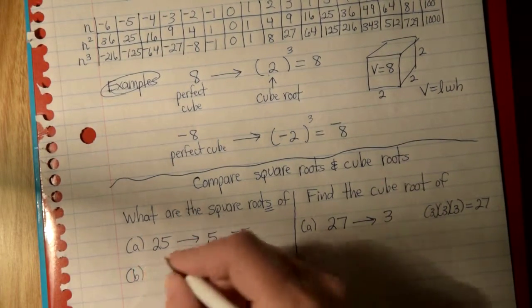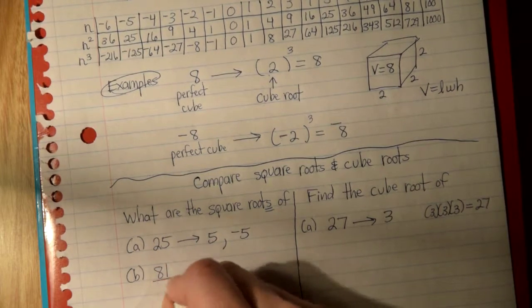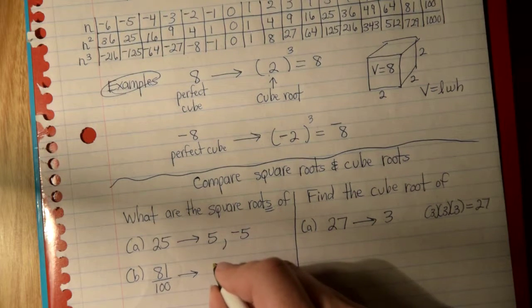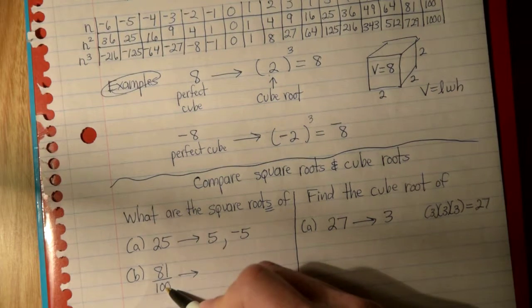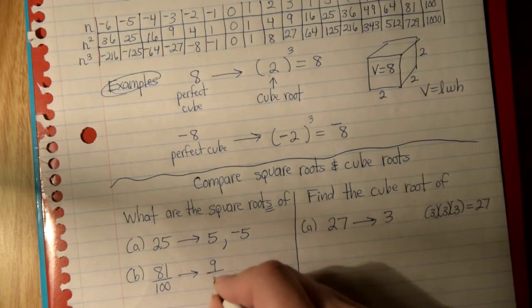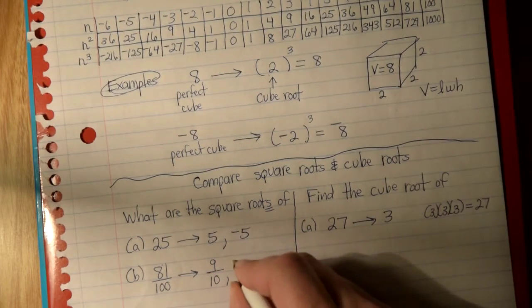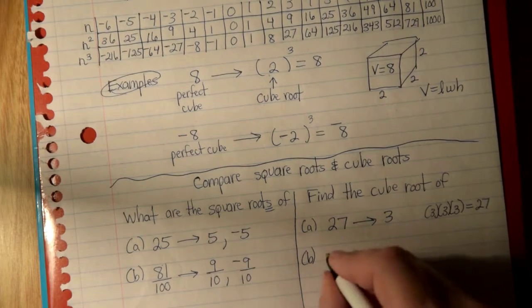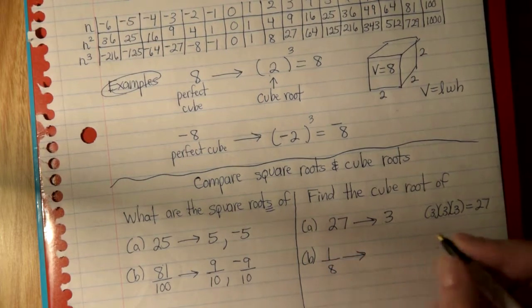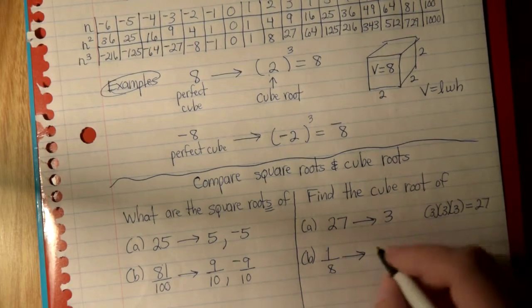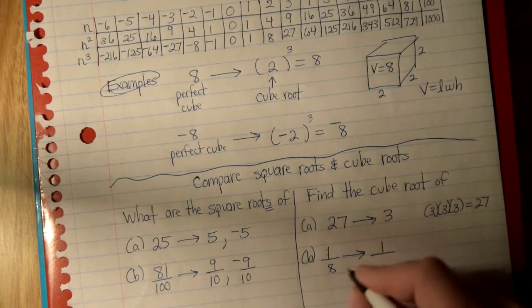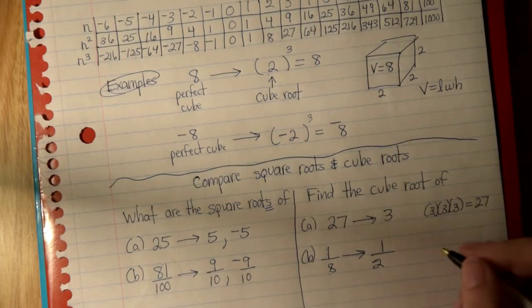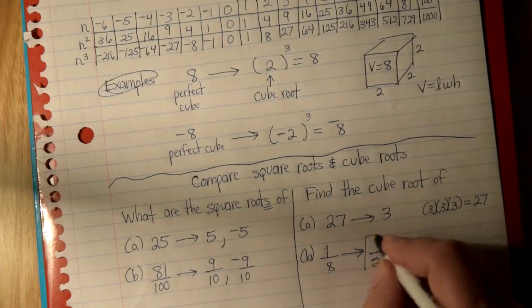B, let's do a fraction. 81 over 100. What are the square roots of 81 hundredths? Well, you take the square root of the top and the square root of the bottom separately and put them together. So that would be 9/10, and then there's negative 9/10 too. Whereas on the cube side, if I have, for example, 1/8, the cube root, looking at the top and bottom separately, cube root of 1 is 1, cube root of 8 is 2, so I get 1/2. So that would be the answer.